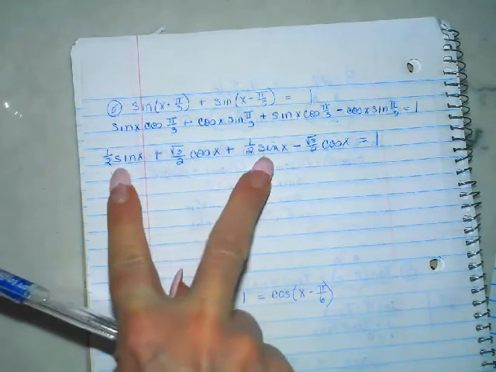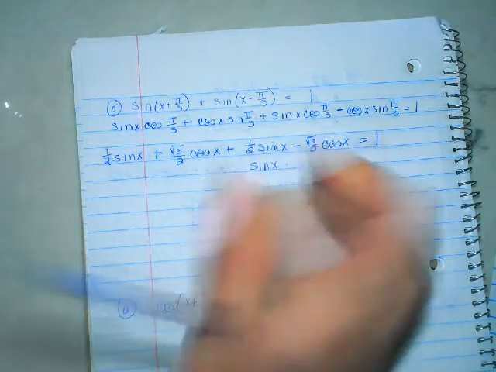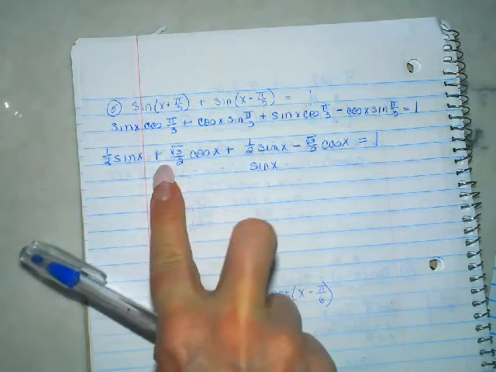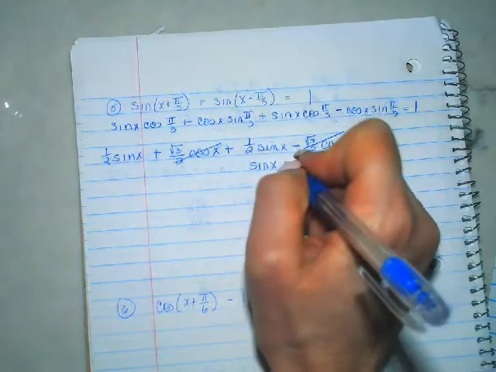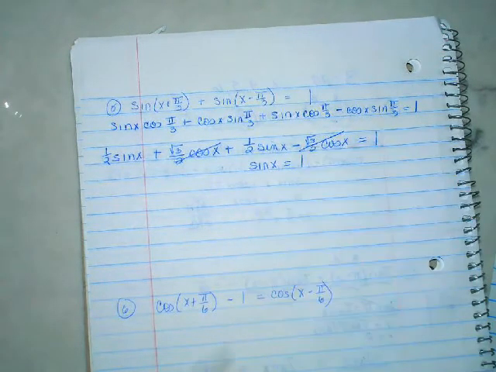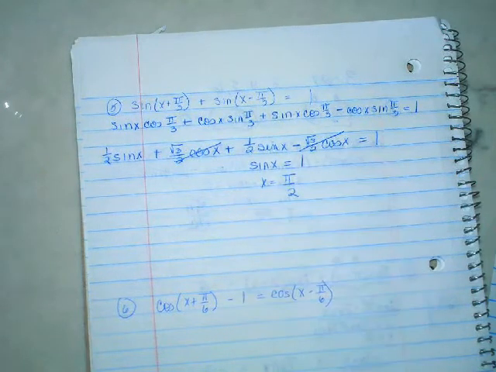Guys, these are like terms, these are like terms. When I combine these, a half and a half is a whole. I'm left with the sine of x. When I combine these, a positive radical 3 over 2 and a negative radical 3 over 2 cancel out. Equals 1. So who has a sine that's 1? Pi over 2.